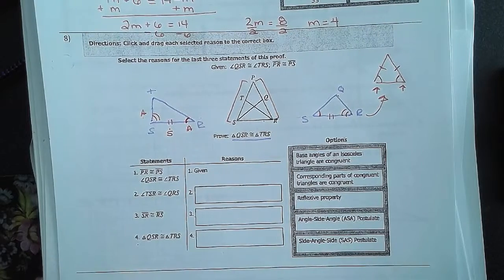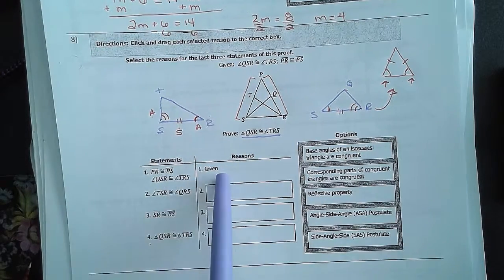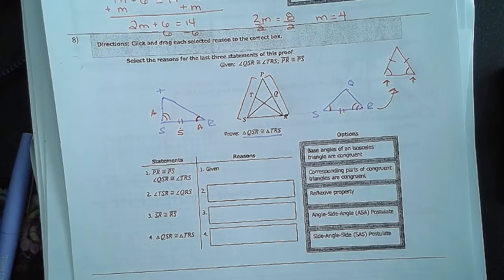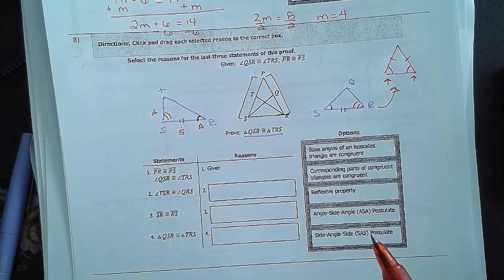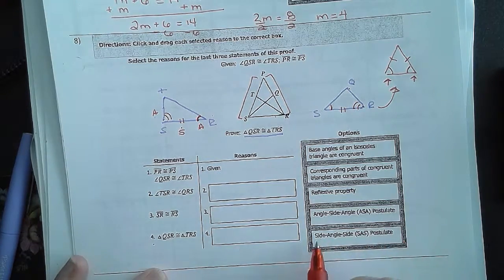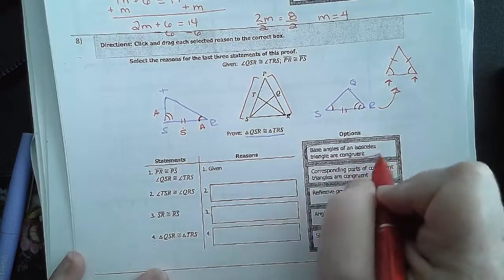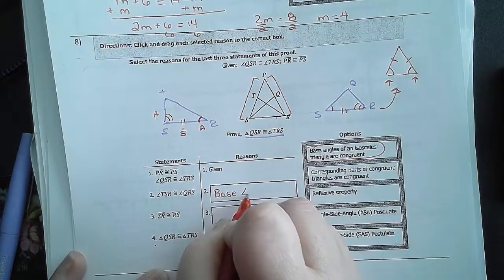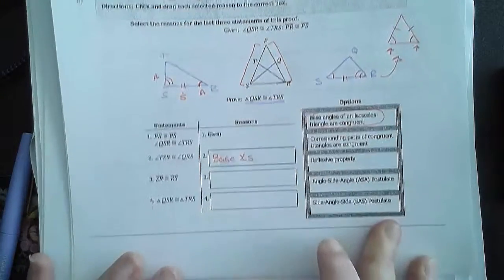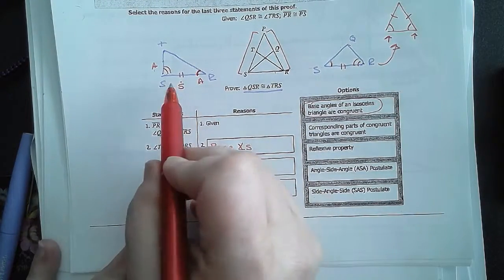So let's go back to this. So all this stuff was given to us, and then we said that TSR and QRS are congruent, and that has to do with the base angles of an isosceles triangle. So we're going to do base angles of an isosceles triangle. Now here, SR is equal to RS.